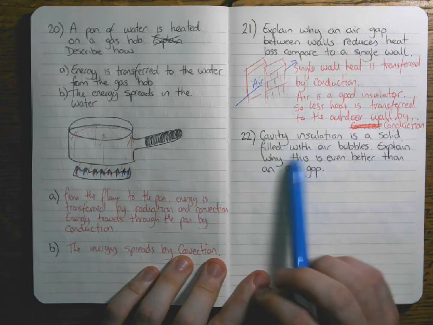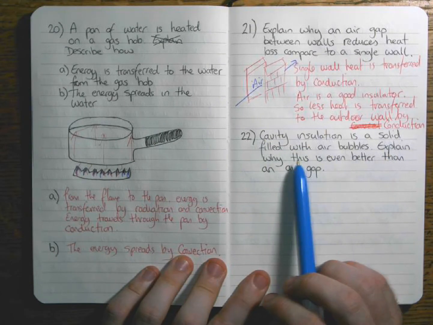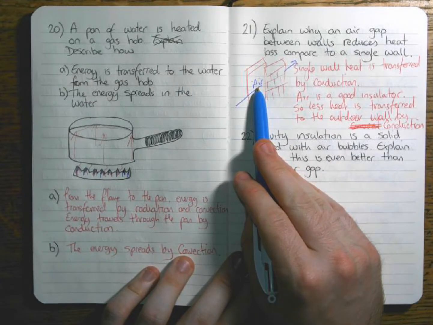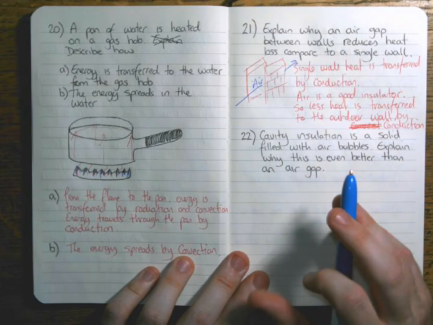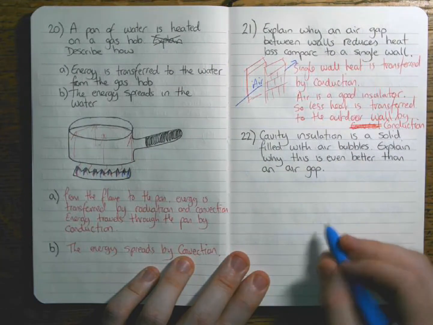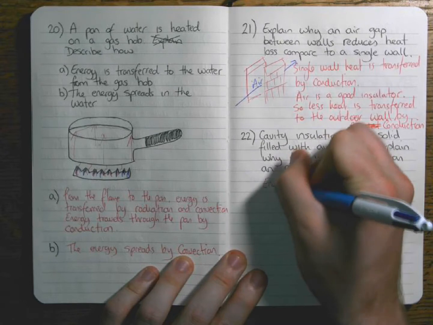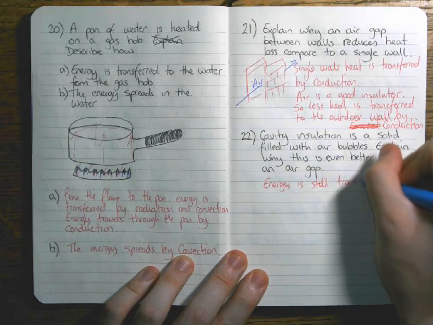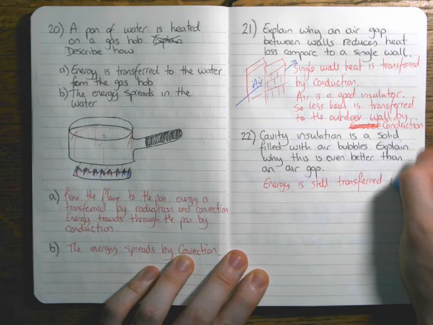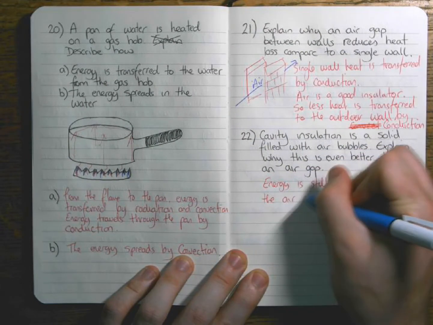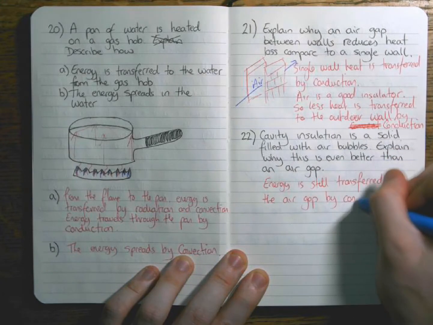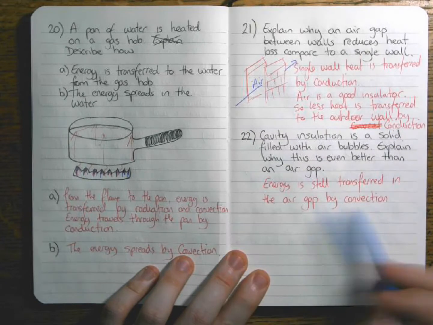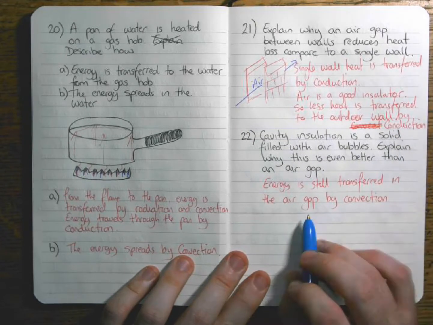Cavity insulation is a solid filled with air bubbles. Explain why this is even better than the air gap. Well, like I said before, the problem here is although conduction is reduced by the air gap, convection still happens. Energy is still transferred in the air gap by convection. So in that air gap, energy is still able to move around and get to the outdoor wall by convection because it's a fluid and the particles can move around.